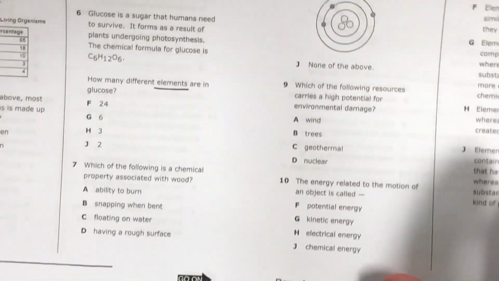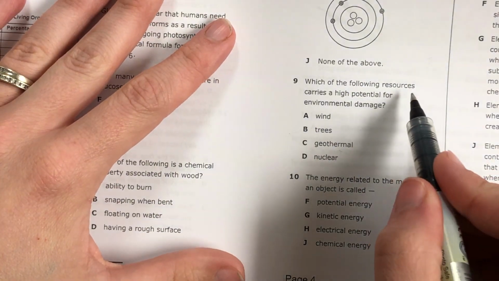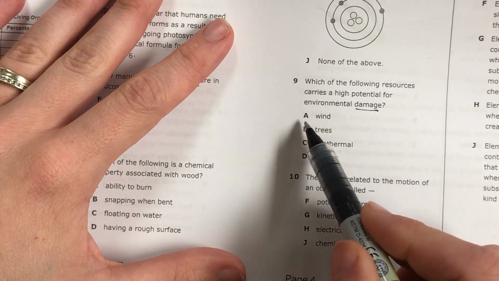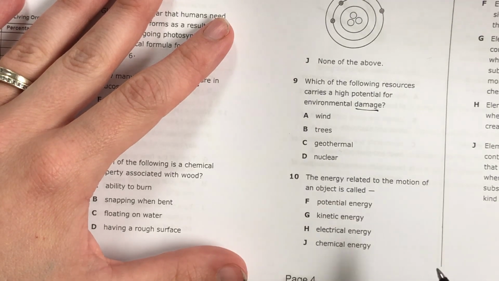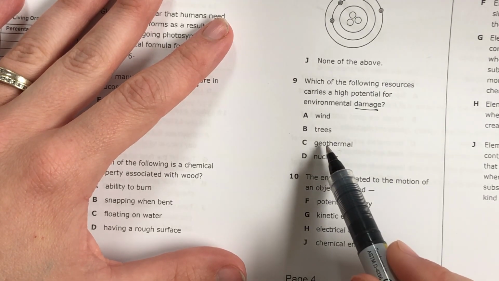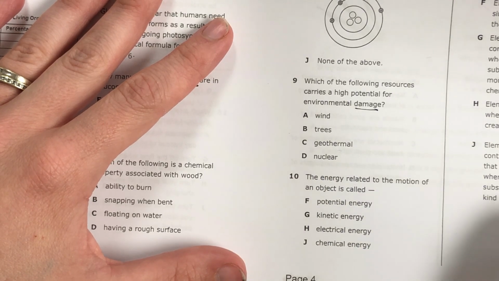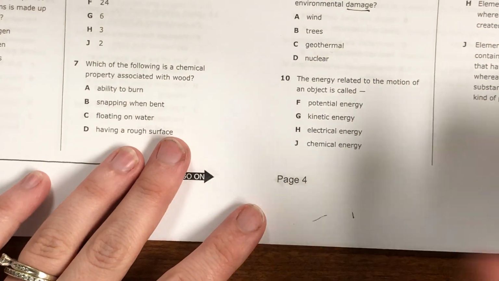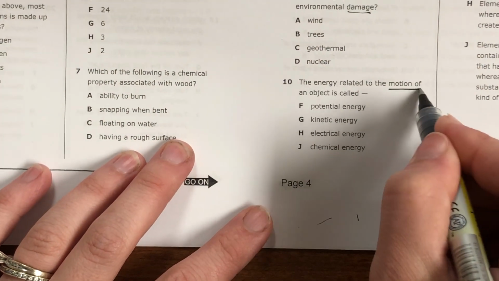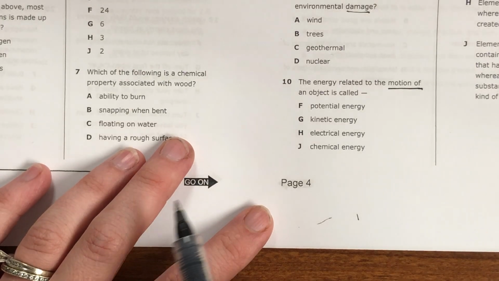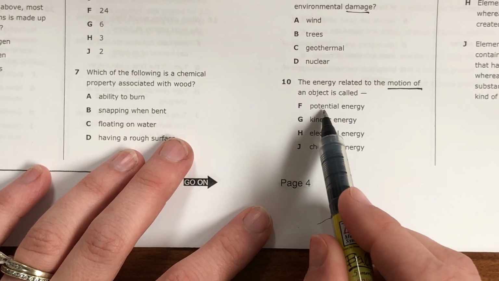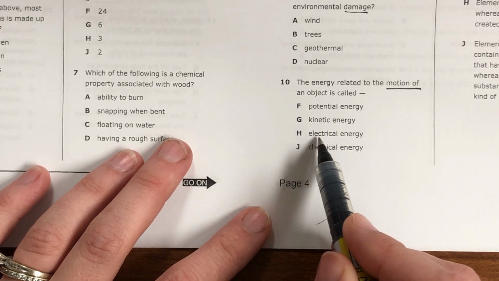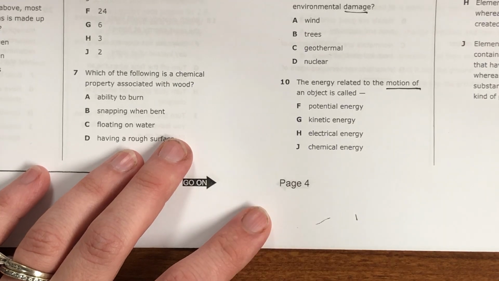Number 9. Which of the following resources carries a high potential for environmental damage? A, wind energy, B, trees, C, geothermal, or D, nuclear. Number 10, the energy related to the motion of an object is called F, potential energy, G, kinetic energy, H, electrical energy, or J, chemical energy.